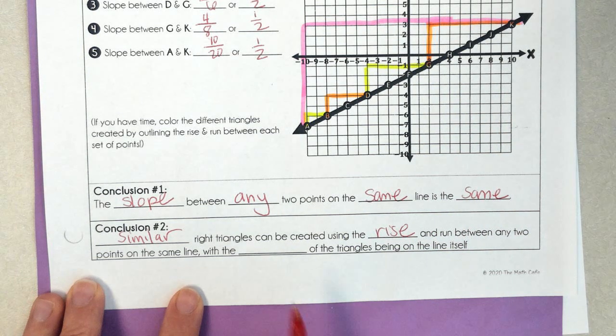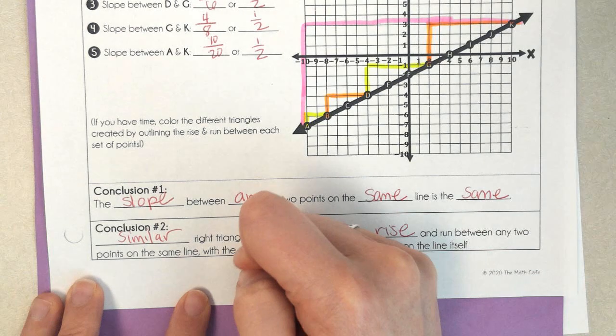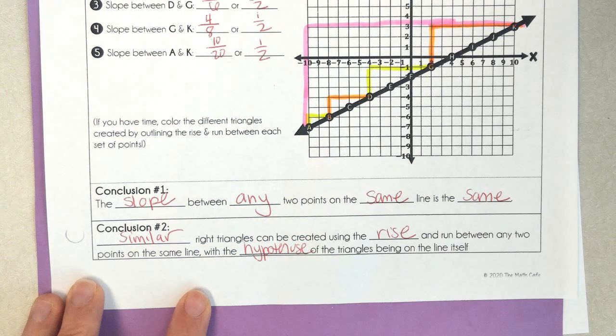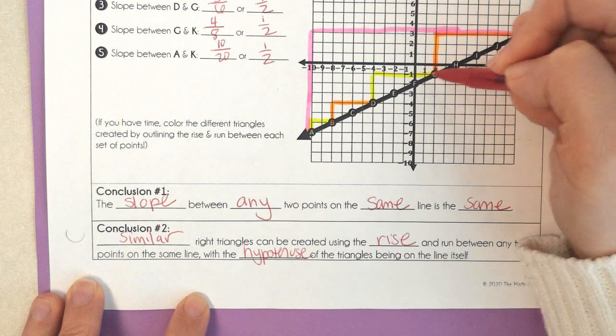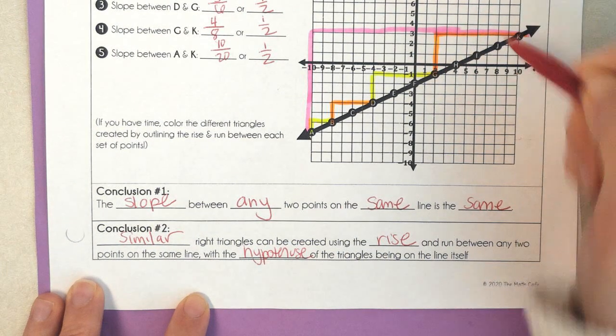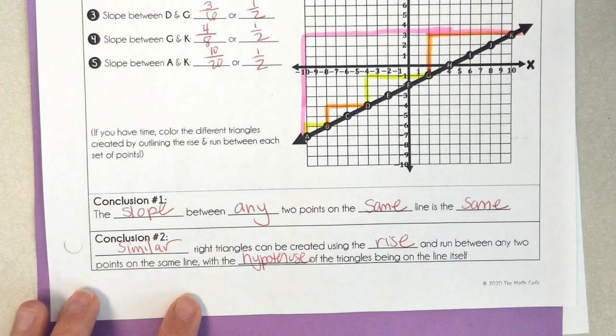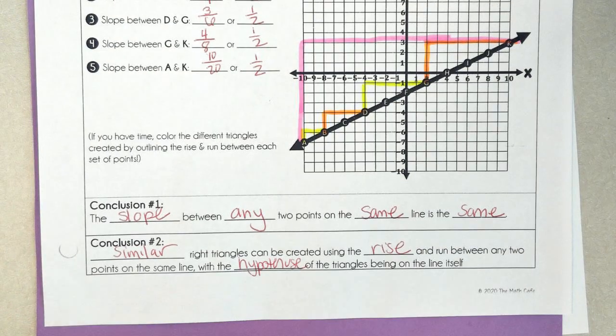Okay? That is when we put the hypotenuse of the triangle on the line. Okay, so the right triangle can't be turned a different way so that like the right angle is going this way. Okay, it has to be with the grid lines, which means that the hypotenuse will be on the line. Okay? If there are no questions, flip the page over.